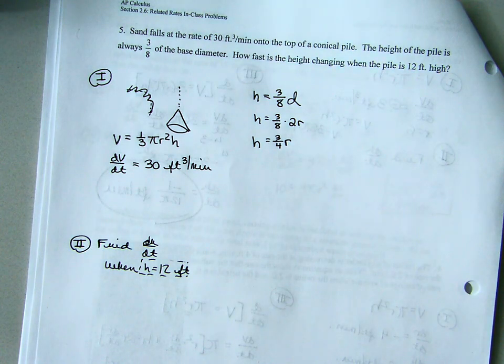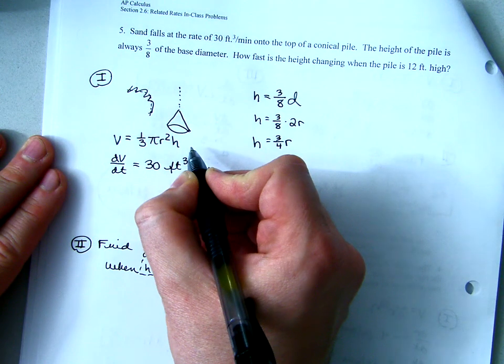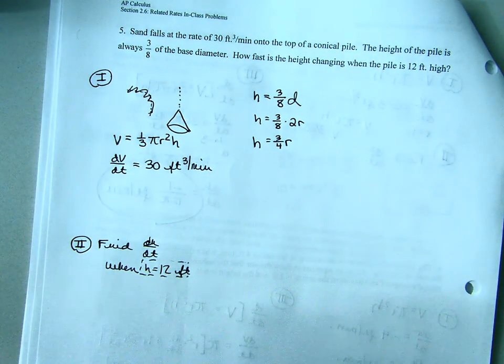What I'm allowed to do is some substitution to plug into my original volume formula to get that volume formula in terms of just one variable, in terms of either h or r. I guess my question, though, before I do that is, what do I want? What variable do I want in my problem? Do I want h's in there, or do I want r's in there? We want h's because we have dH/dt. So shall we just take this 3/4 r, plug it in for the r? Well, I'll plug it in for the h and go? Yes? No? Bree, why not?